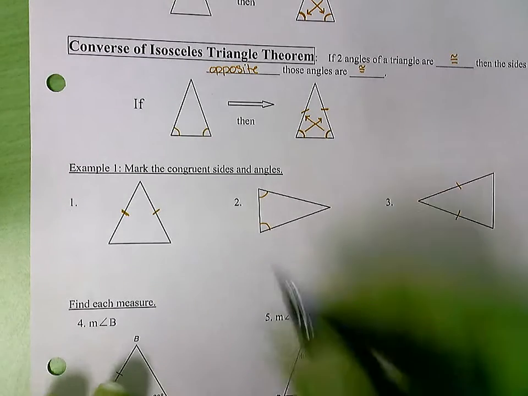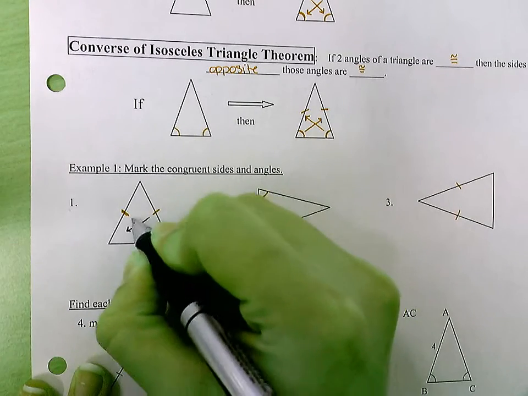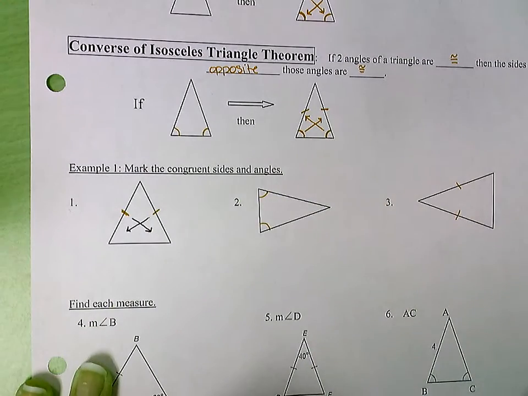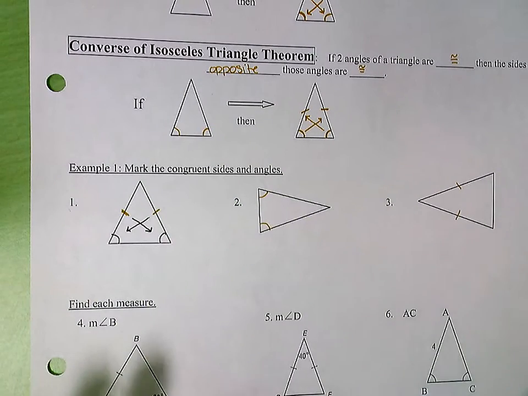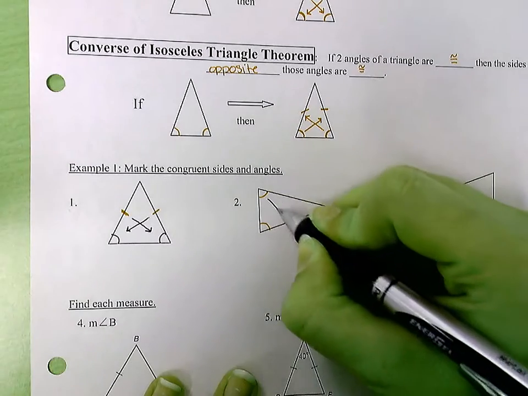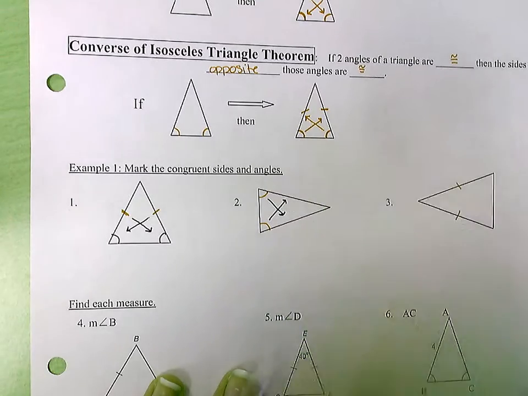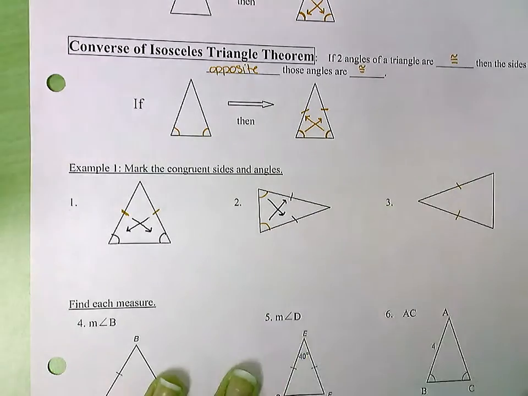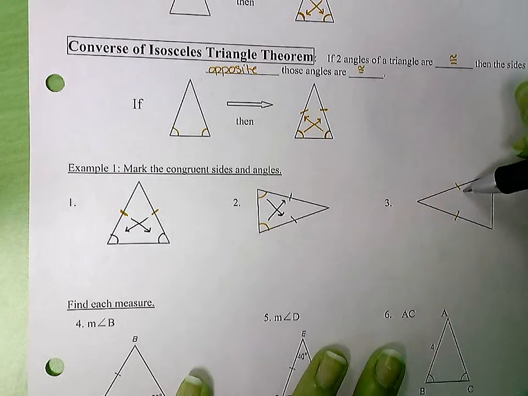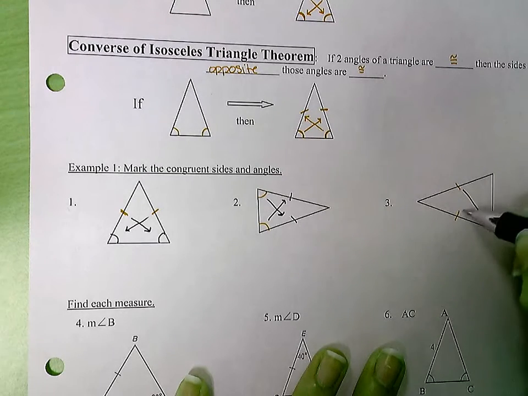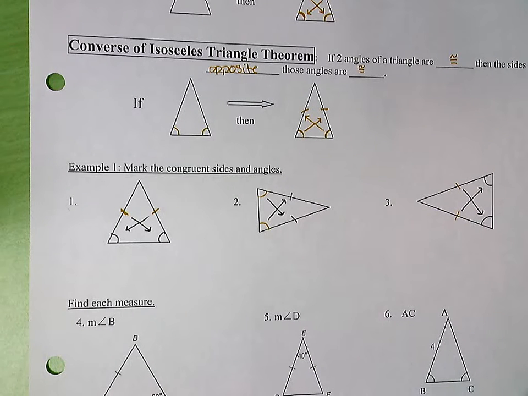For this first one, you need to go to the opposite angles from those sides. It should have been those two. And you don't need to draw in the arrows if you don't have to. For the second one, go to the opposite sides and mark those two congruent. And then the last one, again, from the sides to the opposite angles, those two would be congruent. Make sense?